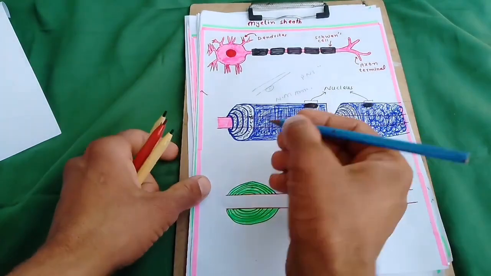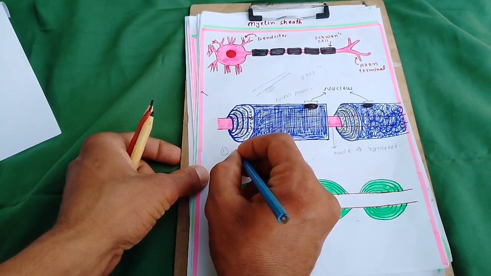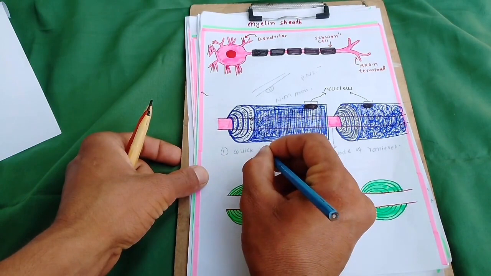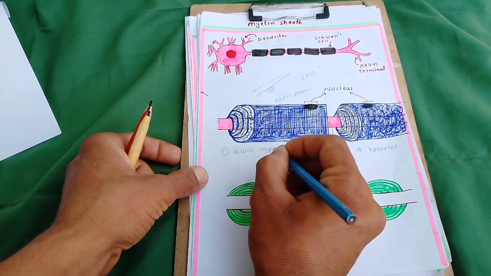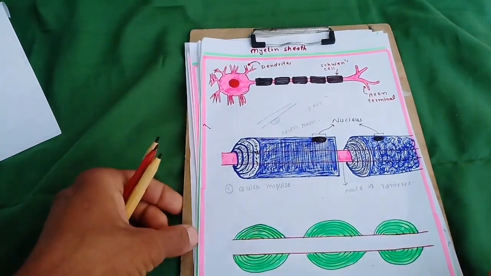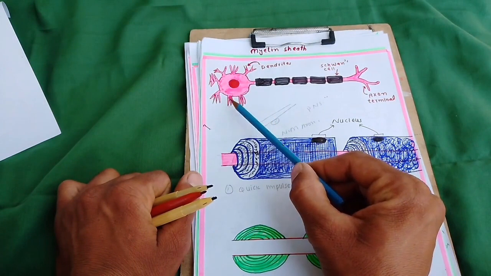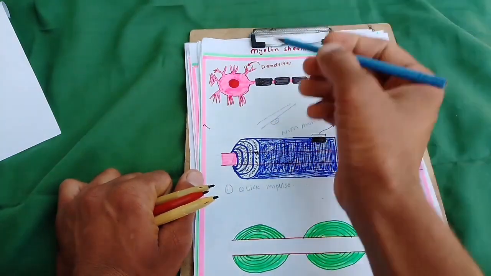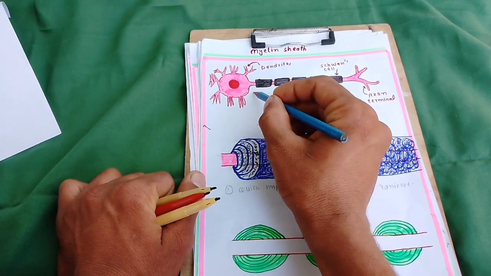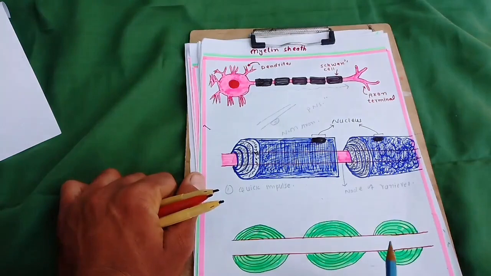What is the main function? Number one, the function is to provide quick impulse. Suppose when I touch this area, this is the dendrite of the peripheral neuron. The action potential is produced here, and here the action potential is processed in the forward direction.